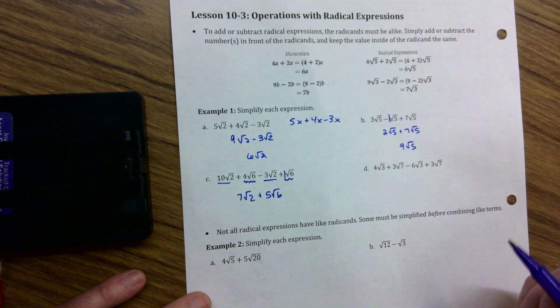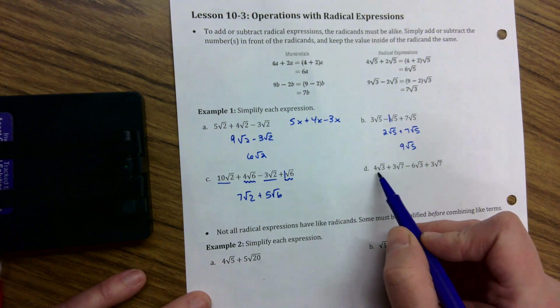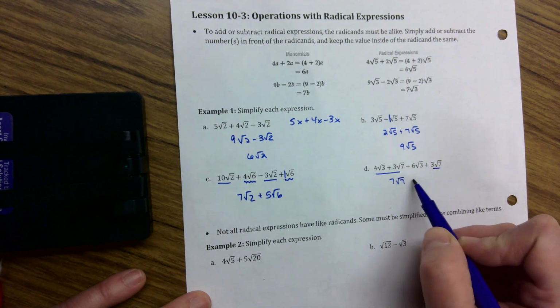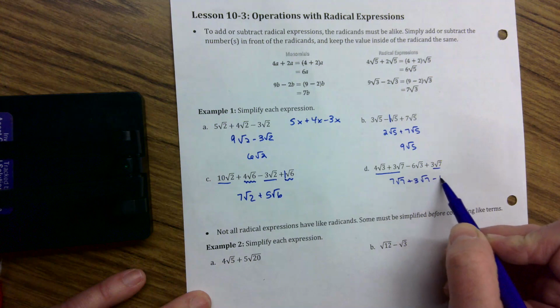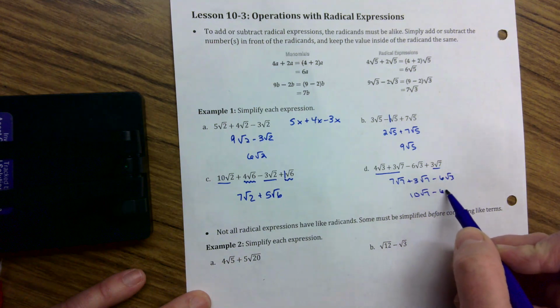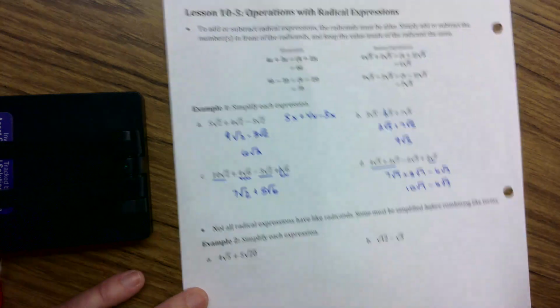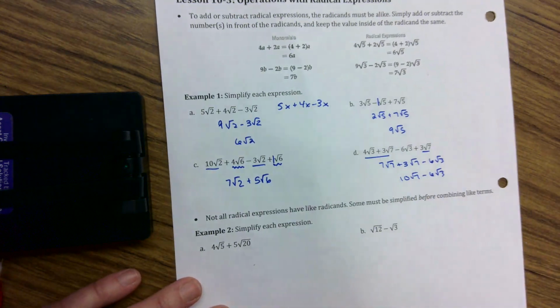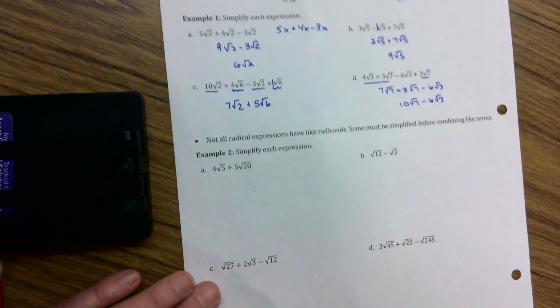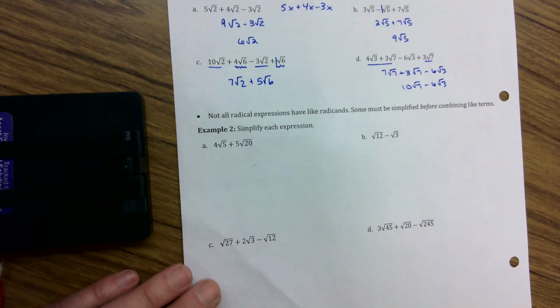Okay. And here we have 7 root 7. And then we have a 3 root 7 minus 6 root 3. Only the root 7's can go together. That's as far as you can take it. Okay, when we put it in the calculator and round the decimal, it's not in its truest state, so we leave it like that.